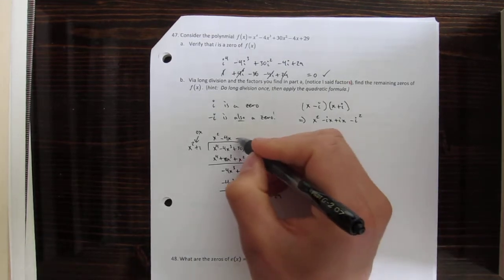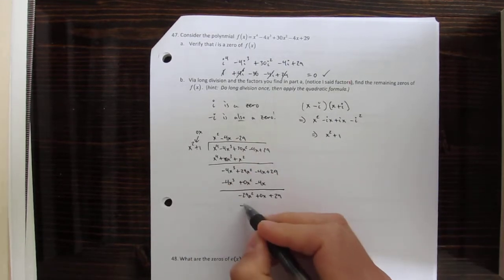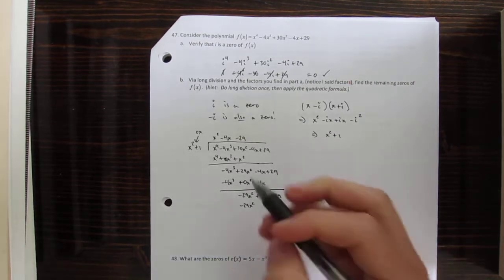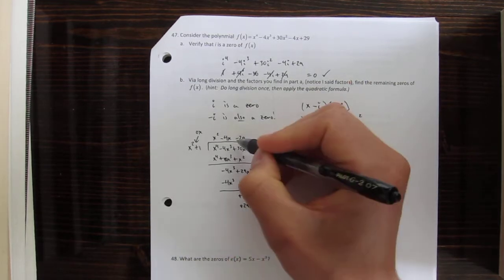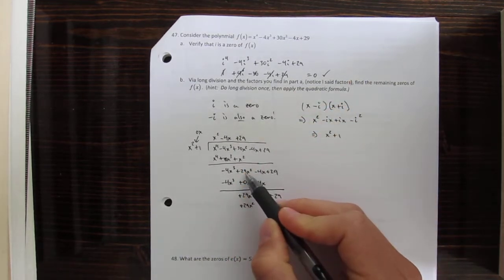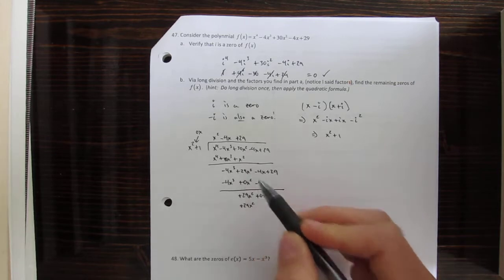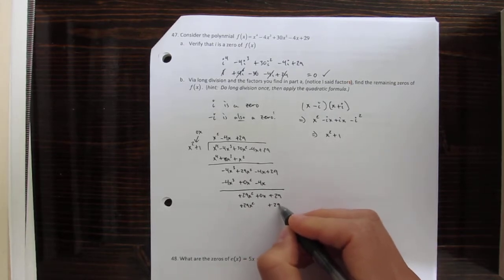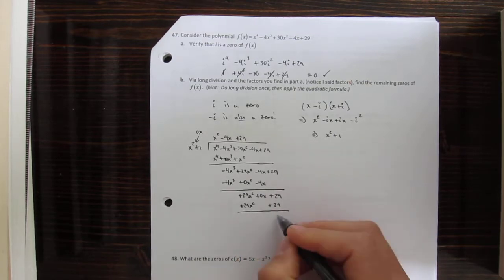And now it should be minus 29, and I get negative 29x squared. So no, this should be positive 29. And this should be positive, because I'm not subtracting the 29, I'm just subtracting 0 from 29. So I should get 29x squared plus 29. And when I subtract those, I get 0.